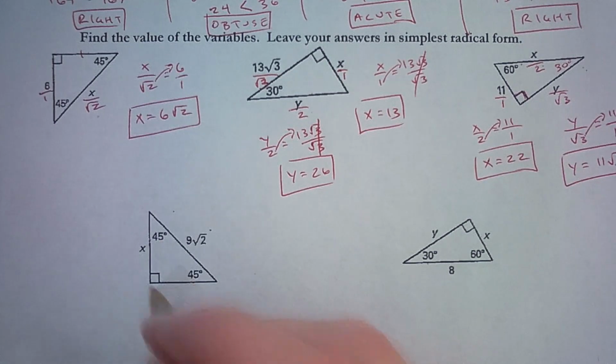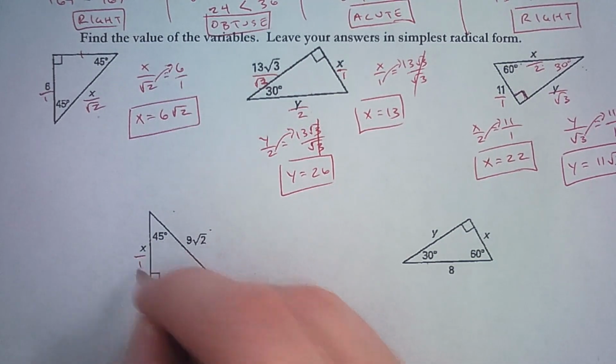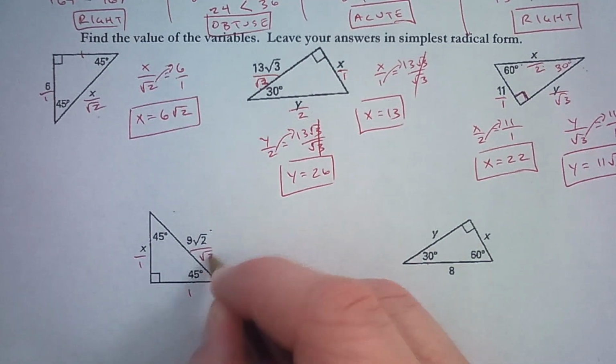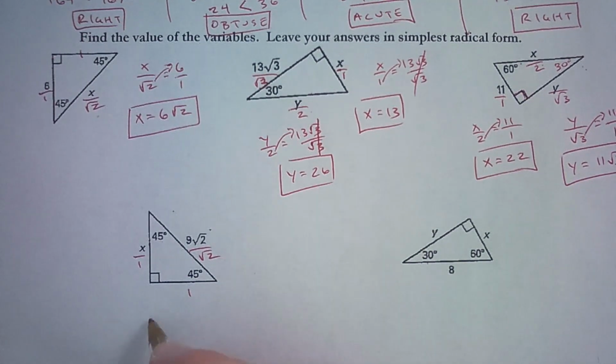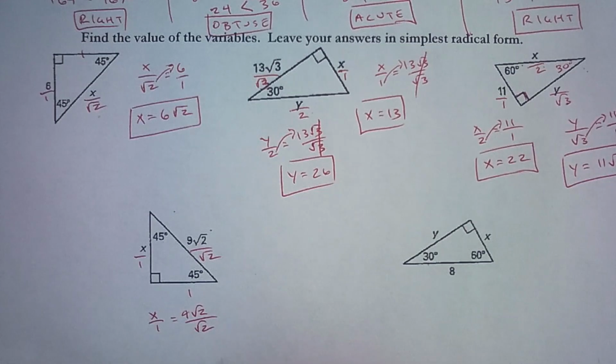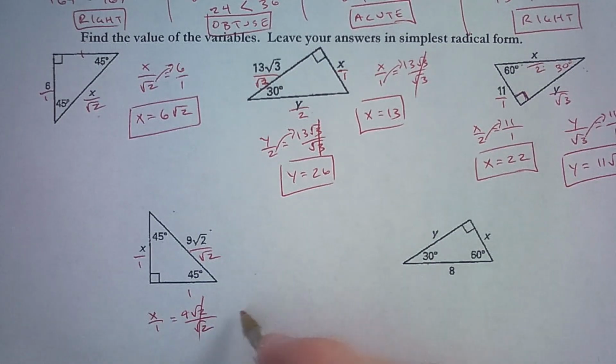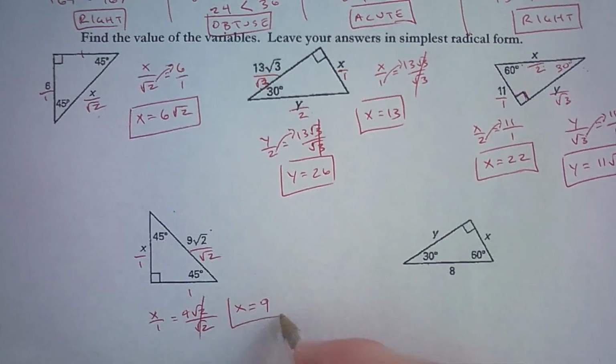Here's another 45, 45, 90. The legs are to 1 as the hypotenuse is to root 2. So x is to 1 as 9 root 2 is to root 2, and the root 2's cancel. So we get x is 9.